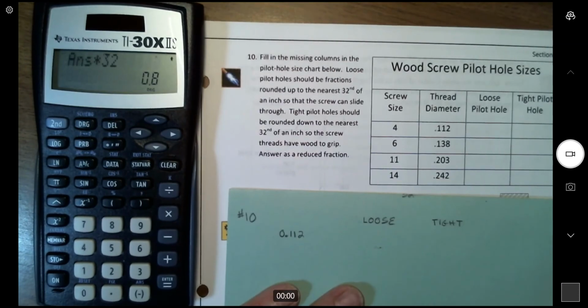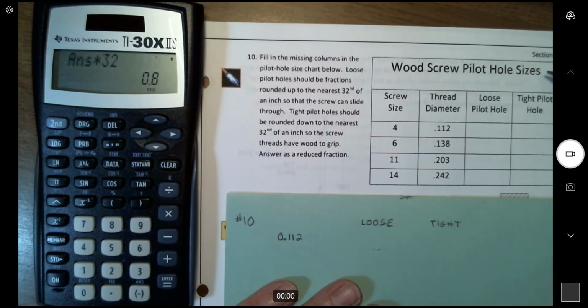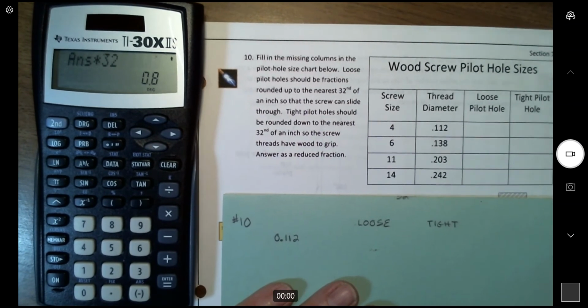This is problem number 10, and then we'll stop this video. This is about pilot holes. If you don't know what a pilot hole is, if you've ever driven a nail or maybe a screw into a piece of wood and it split, that's because the wood is probably too dry and you're pushing the wood around too much and it can't take it. So it breaks. So one way to get around that is to first drill a hole in the piece of wood before you put in the nail or the screw.